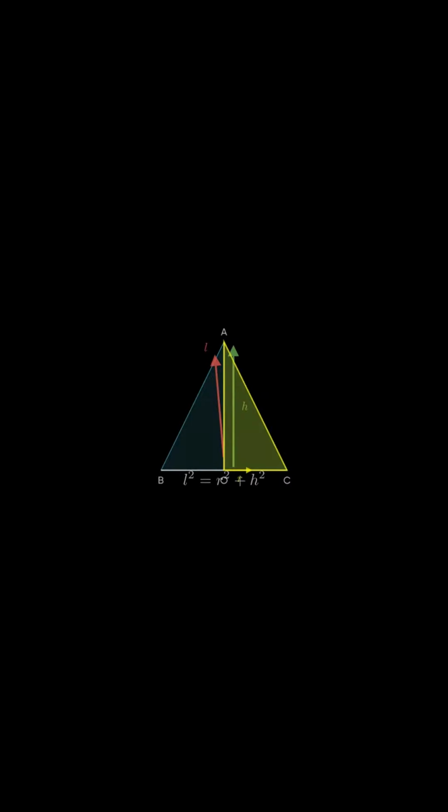For instance, if we know the radius and height of a cone, we can determine its slant height using this formula. This is essential for finding the surface area of a cone, which depends directly on the slant height.